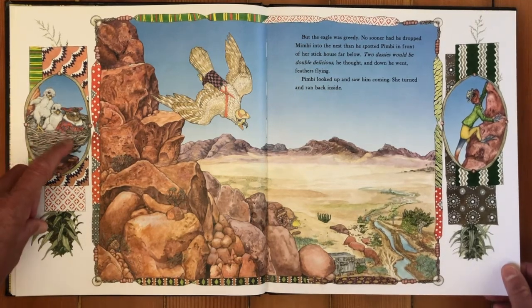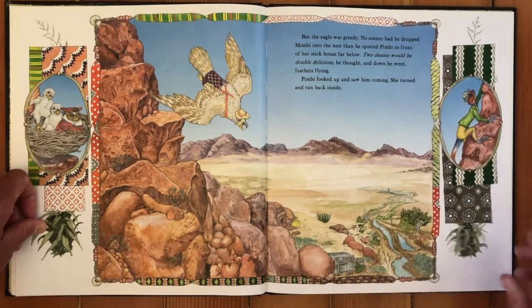There's Mibby in the nest. And look, there's the Agama Man climbing somewhere.